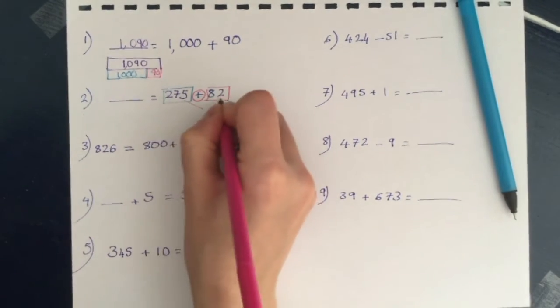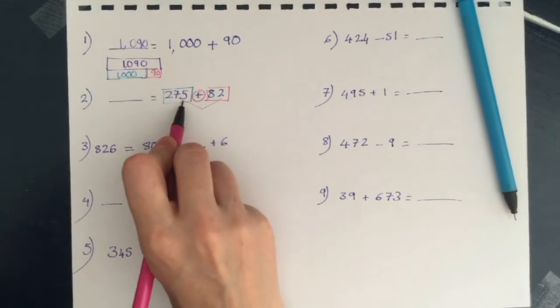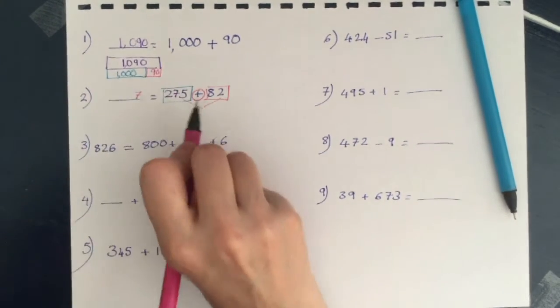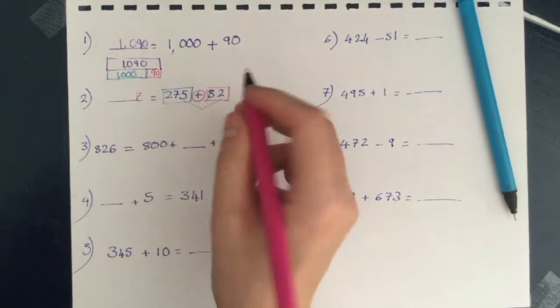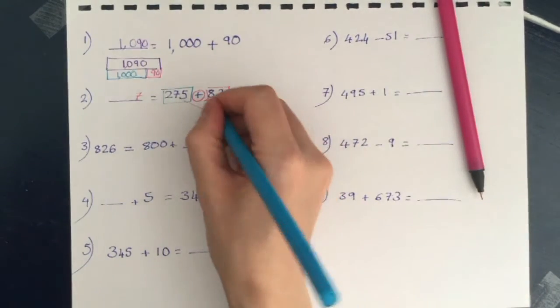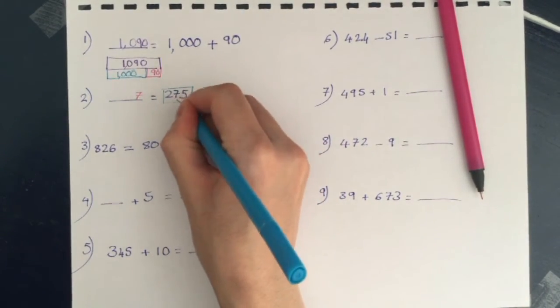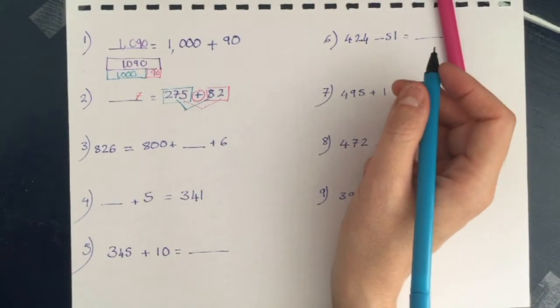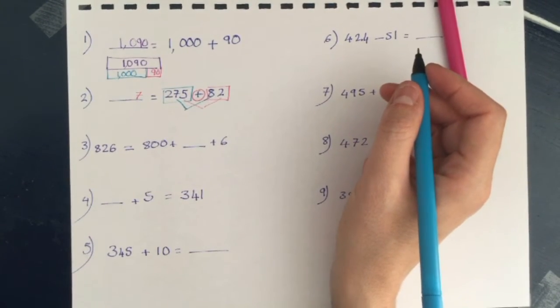Okay, I could add my ones. 5 ones plus 2 ones equals 7 ones. Then I can add my tens. 8 tens plus 7 tens equals 15 tens.